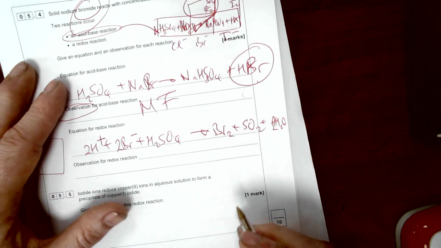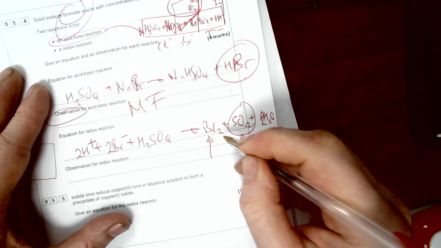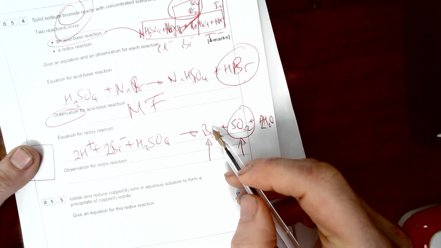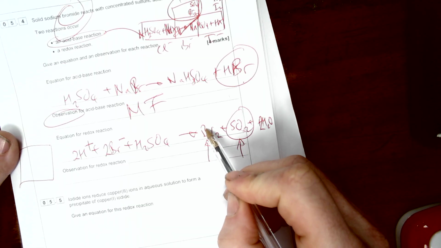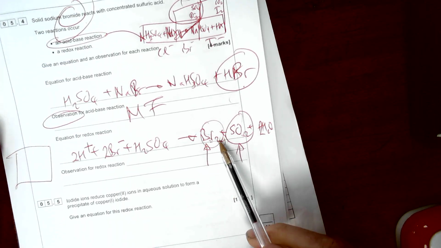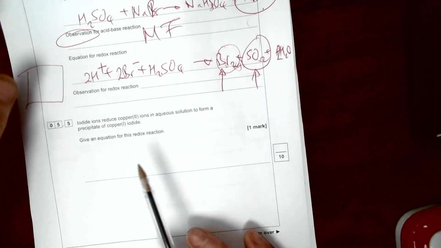What's the observation for the redox reaction? You could either say choking gas or bromine. Now, bromine caught a few people out. It's an orange gas or orange or brown gas or fumes. You don't make liquid bromine, it's a gas, okay? It's a hot reaction, so you don't make liquid bromine. So I'm afraid you couldn't just give me the observation for bromine liquid.